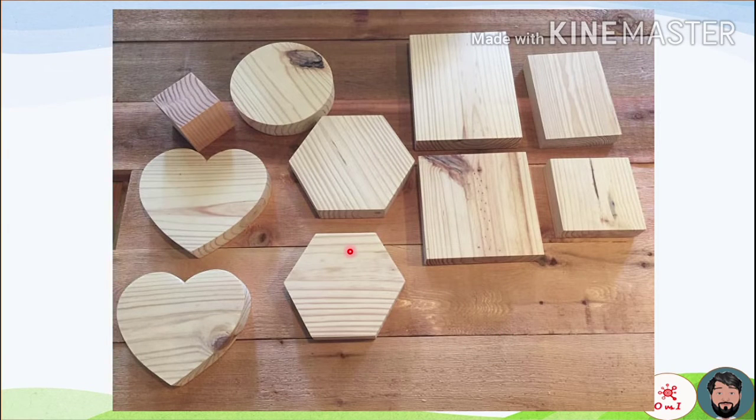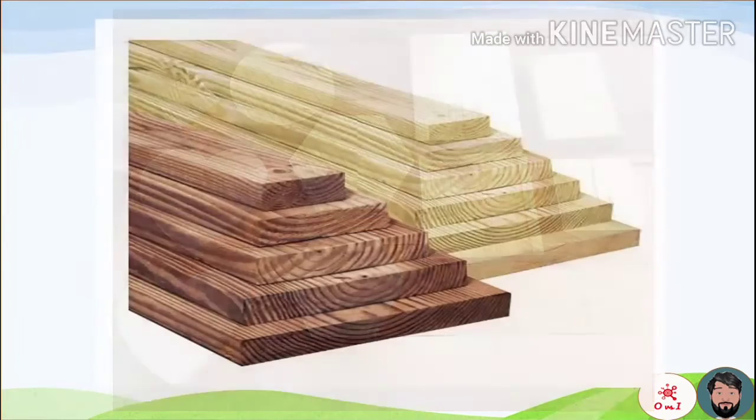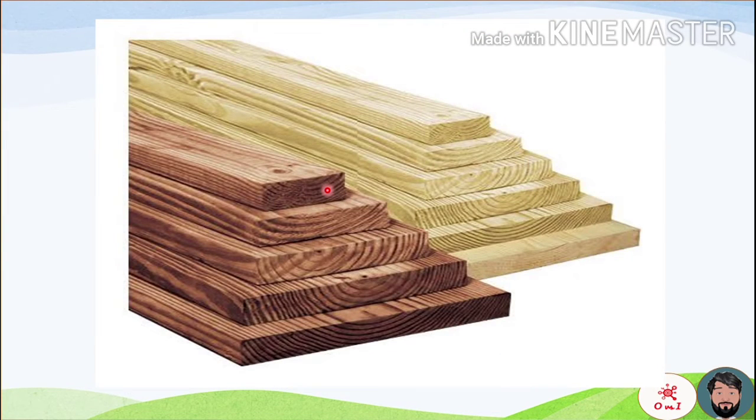Here is one of the examples of shape. All these pieces are made of wood, but the shape is different. It is hexagonal, it is circular, it is rectangular, it is square, it is heart shape. And here is the size. You can see it is of small size and it is of large size, but these all remain wood.